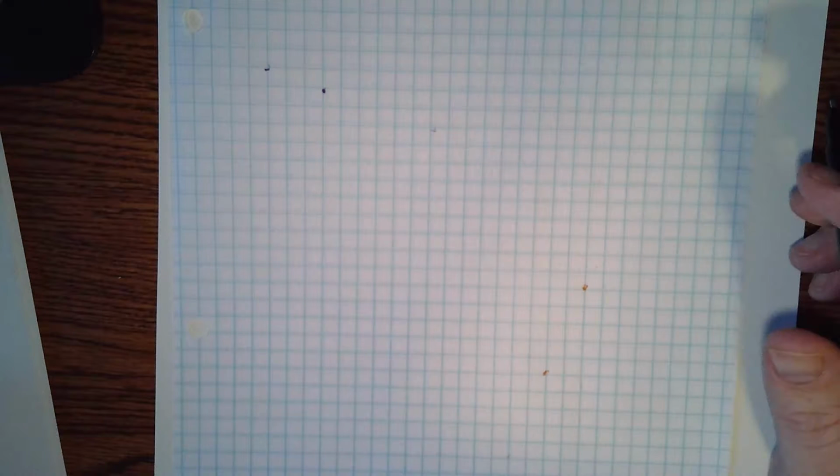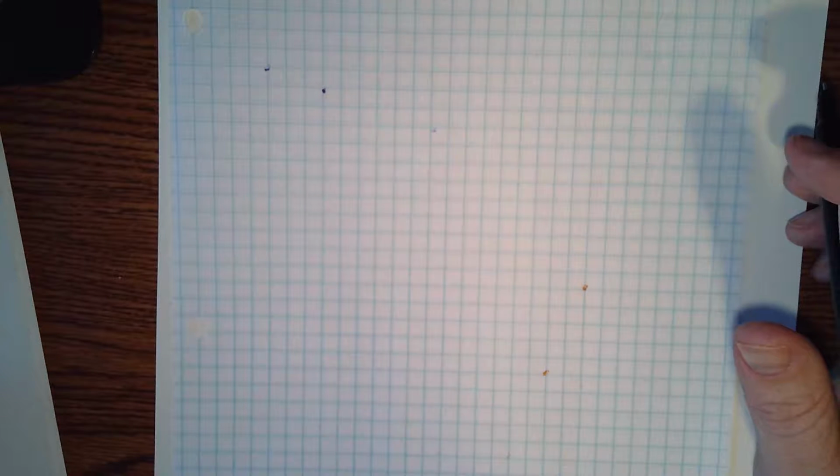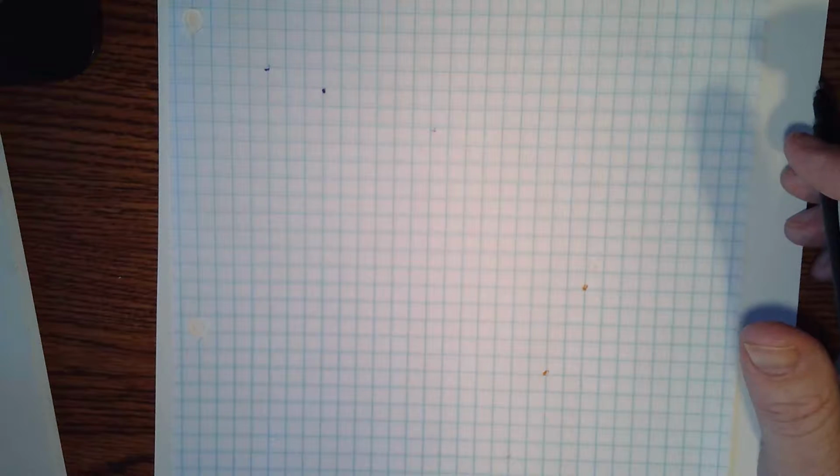Okay, this is 3.4, and basically we are going to graph equations of horizontal and vertical lines, and then we're going to talk about how to graph equations using their intercepts. So there's a couple things we're going to work with.